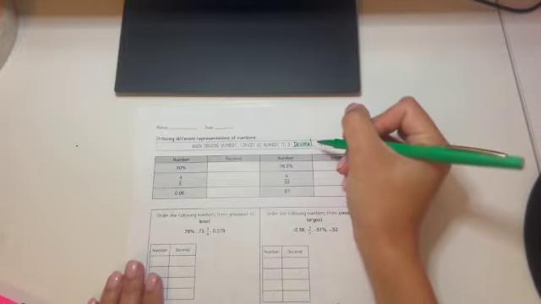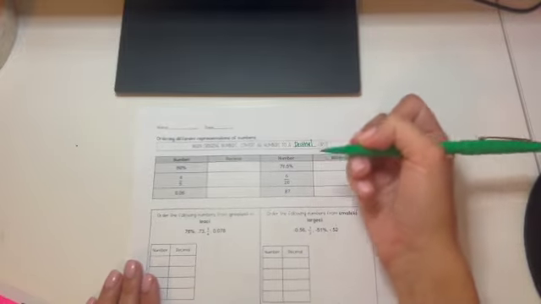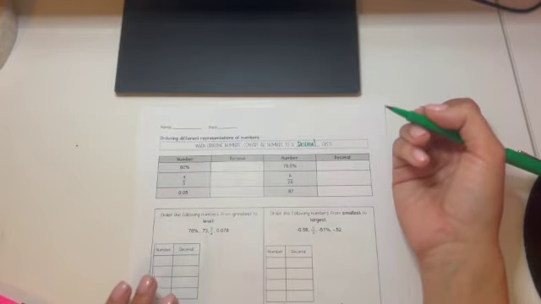This is really important, and we're going to have kids over and over repeat this. Always convert to a what? A decimal. Say it over and over so they don't forget it. Then I'm going to have us do this together.